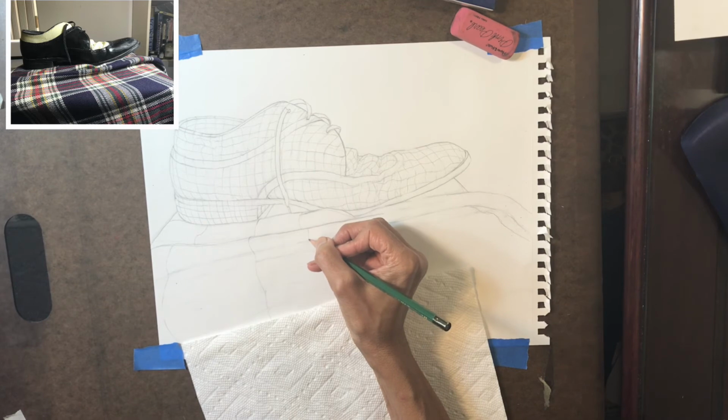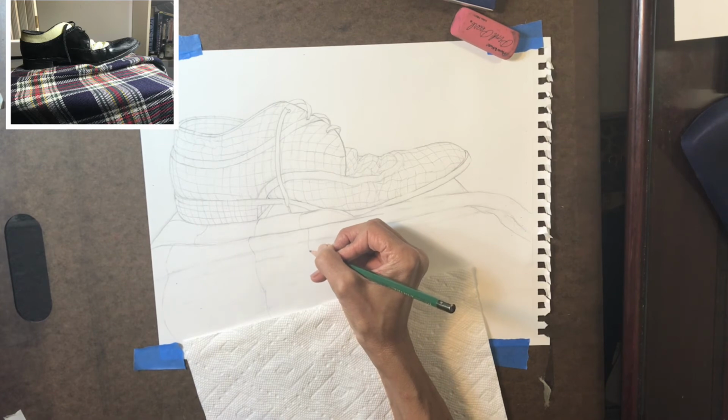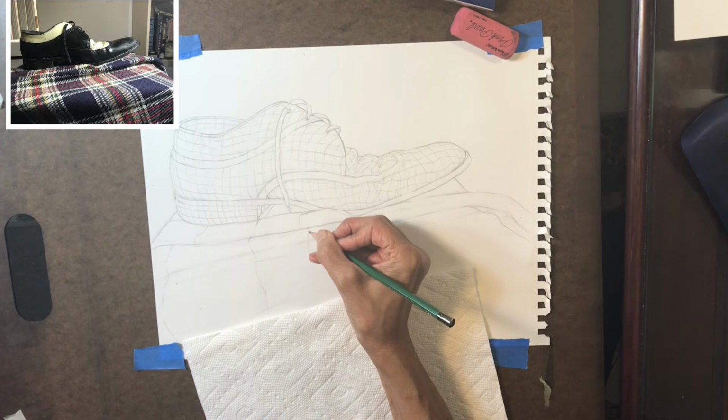When it hits here, it slightly changes a little bit in direction. When it hits this part here, let's see, it goes this way, moves around like that, and it bows just a little.